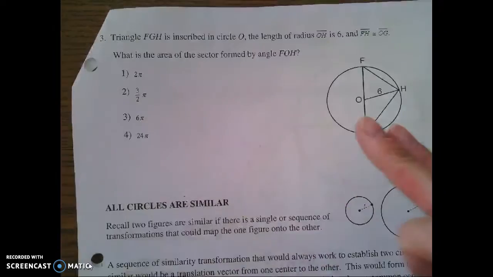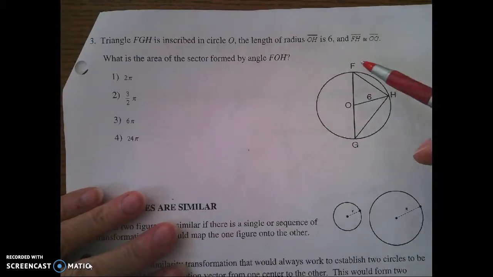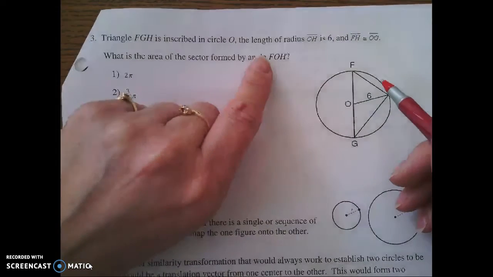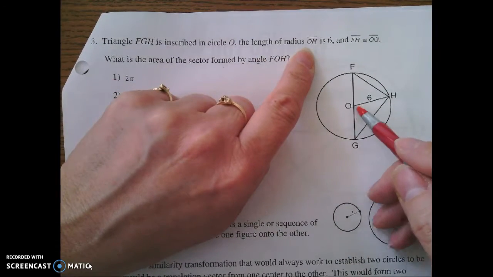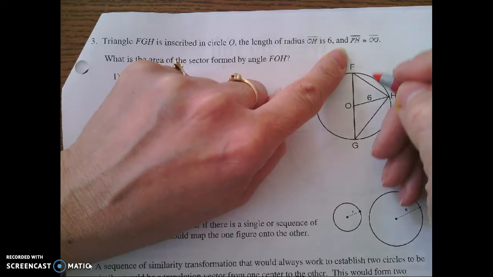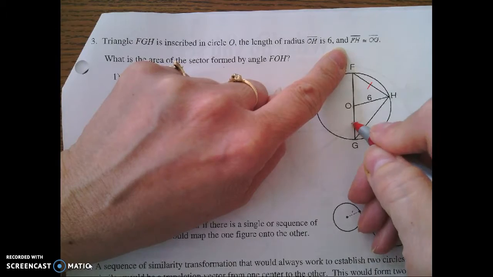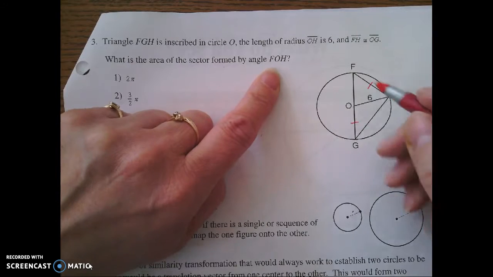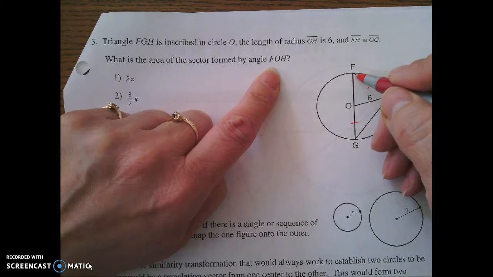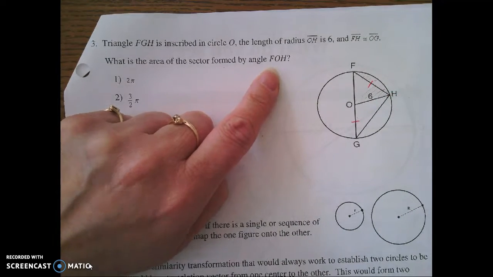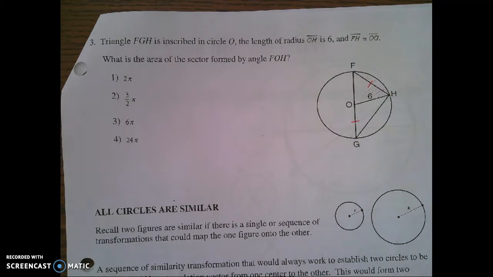All right, a couple more. Triangle FGH is inscribed in circle O. Inscribed means it's completely inside. The length of radius OH is 6. Line segment FH is congruent to line segment OG, so I'm going to put my tick marks in there. What is the area of the sector formed by angle FOH? So we want the area of this sector here, kind of lightly shading it in. So we want the area of all that.